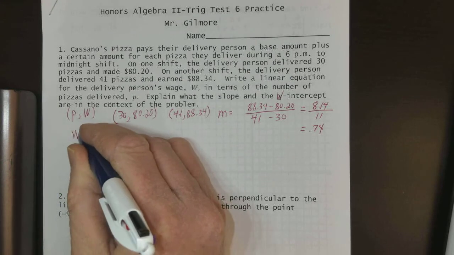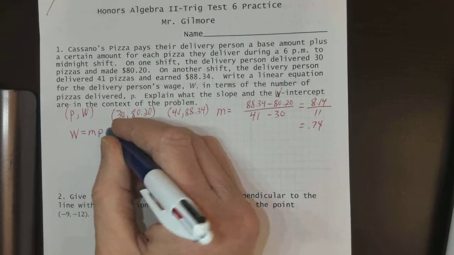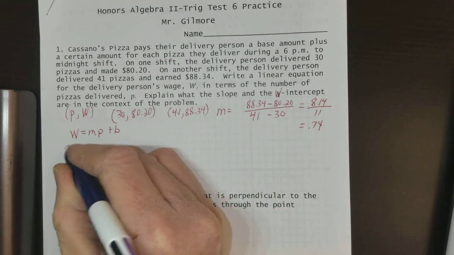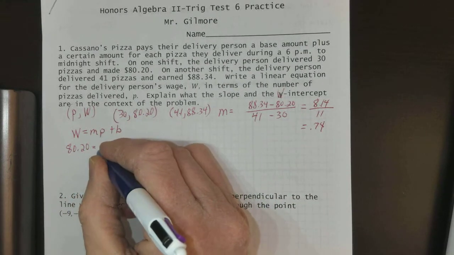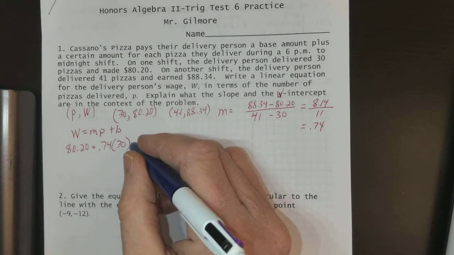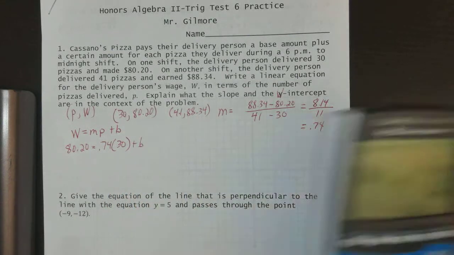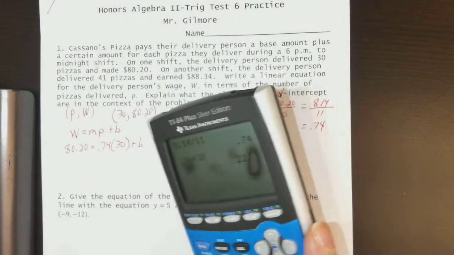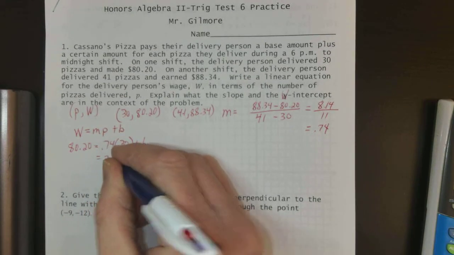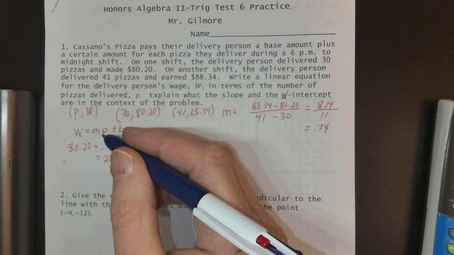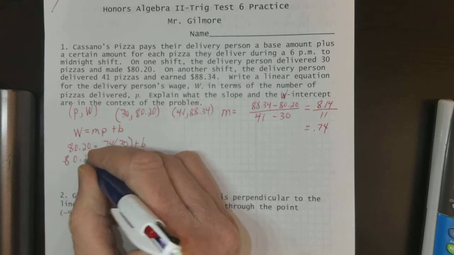In W equals MP plus B, I'll put the $80.20 in for W, the 0.74 in for M, and the 30 in for P for number of pizzas, and go plus B. Let's see, 0.74 times 30 is 22.2. 22.2 plus B equals 80.20.